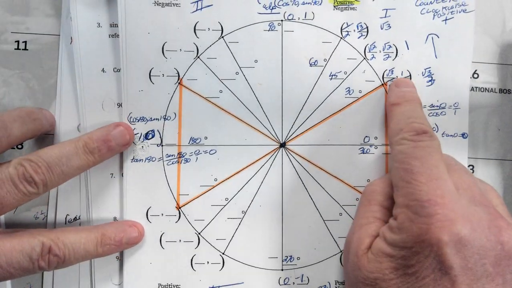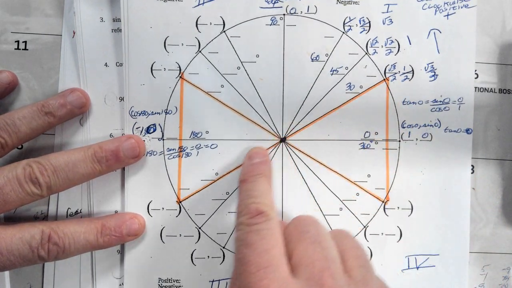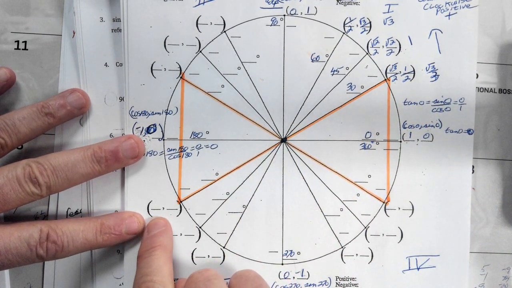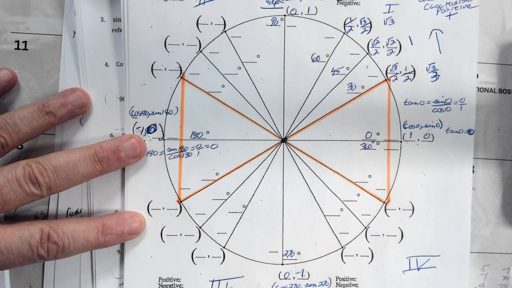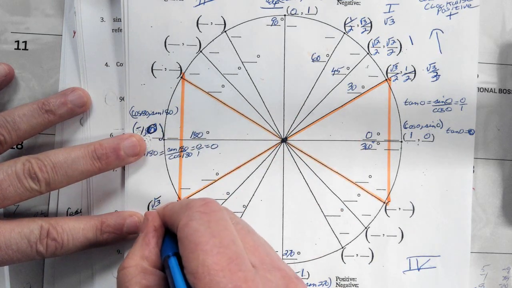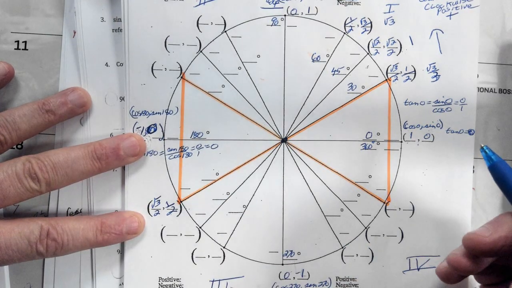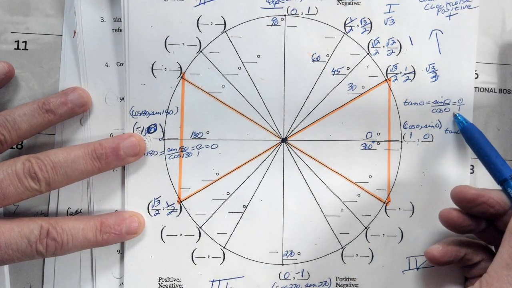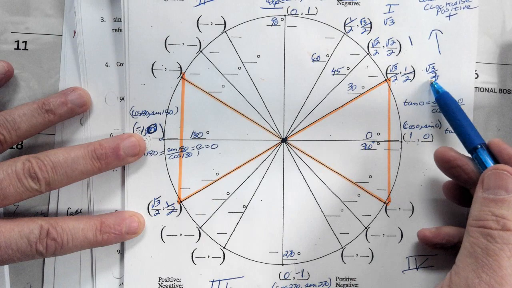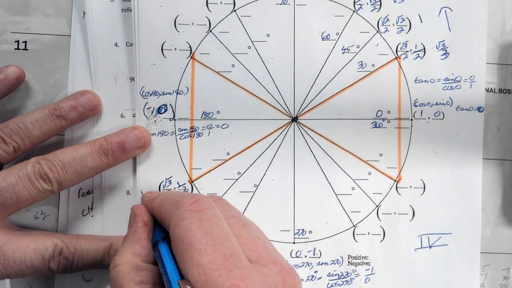See that root 3 over 2, 1/2? If I follow my line, follow my finger, I'm going to write the same thing right here. This is going to be root 3 over 2, 1/2. See that right there? Root 3 over 2, 1/2. That says root 3 over 3. That's for the sine, cosine, and tangent.